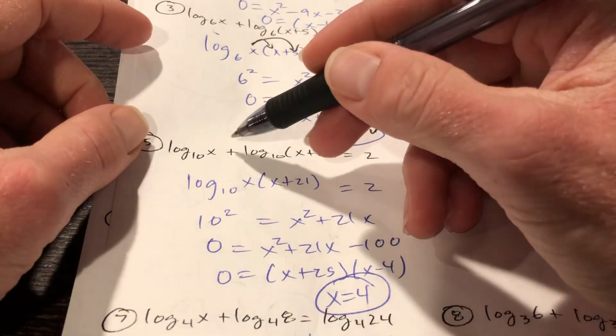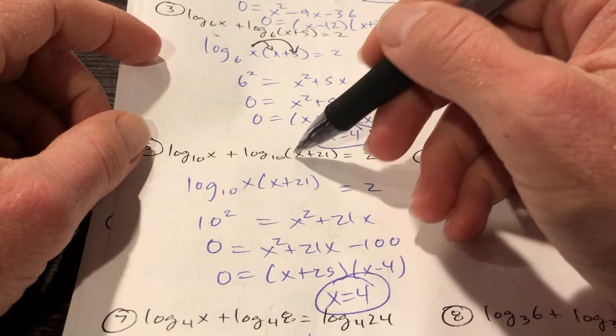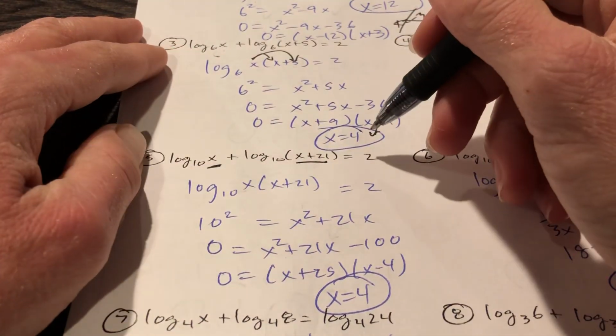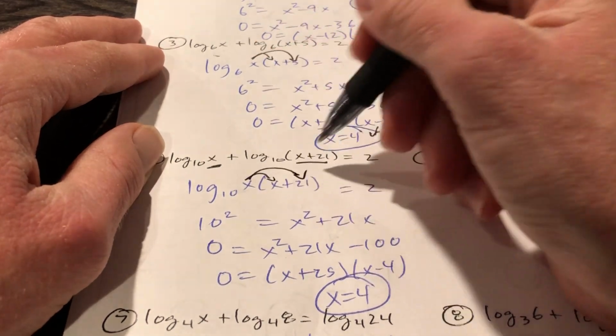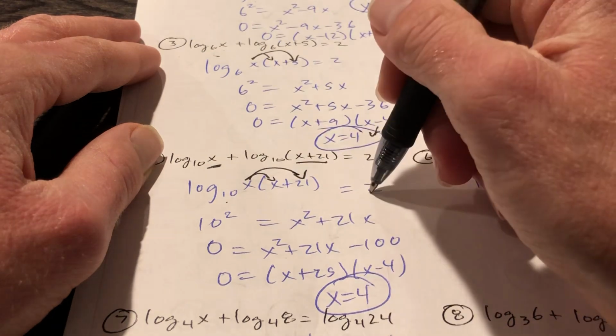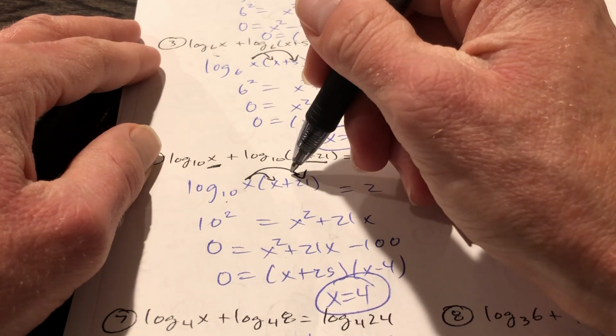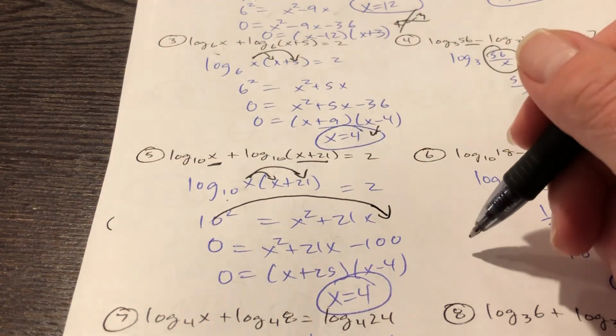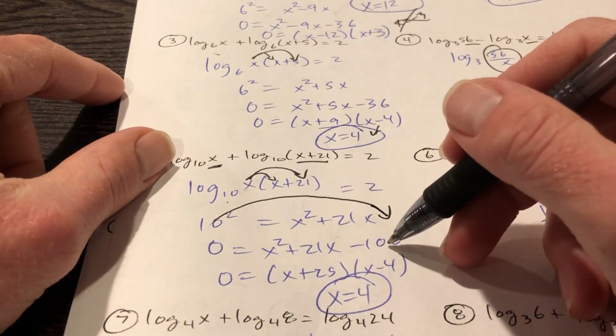So log base 10 of x plus log base 10 of x plus 21 equals 2. X times x plus 21 is going to give you x squared plus 21x. All right. 10 to the second is x squared plus 21x. That's 100, which we move over. So we get it equal to 0 because we're going to factor. We'll multiply this to 100.